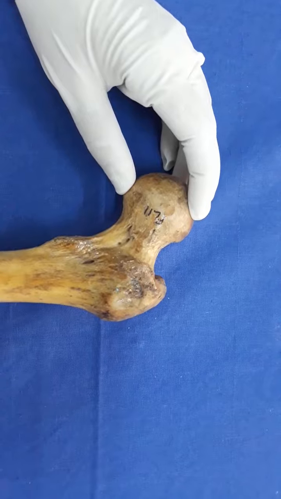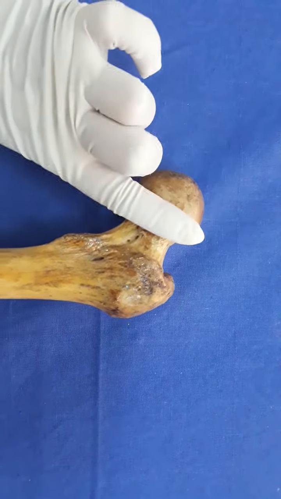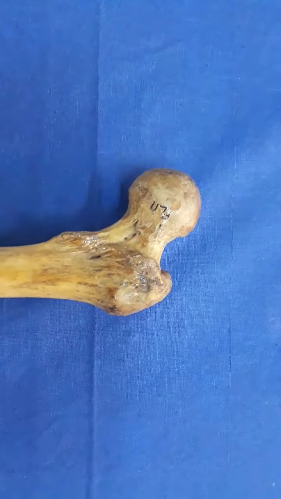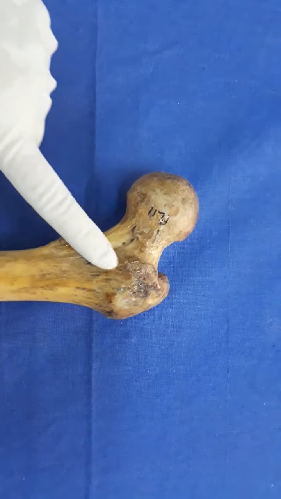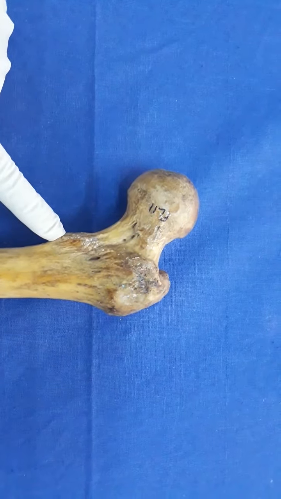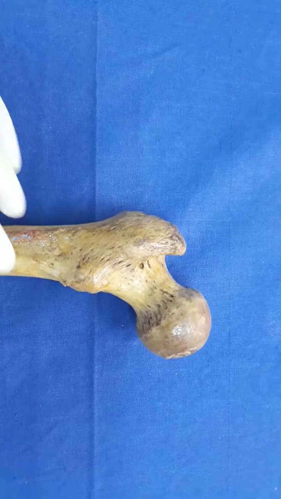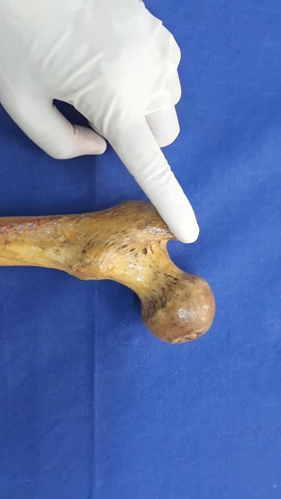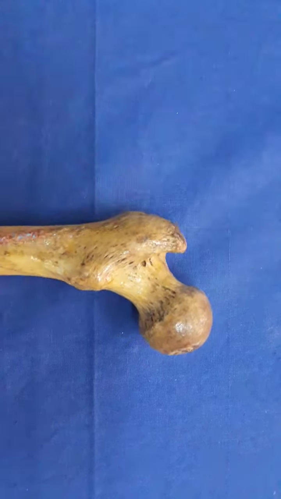The anterior surface is completely intracapsular. It meets the shaft at the intertrochanteric line. The posterior surface meets the shaft at the intertrochanteric crest. Its medial half is intracapsular.